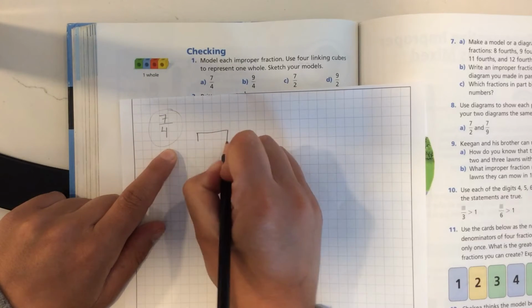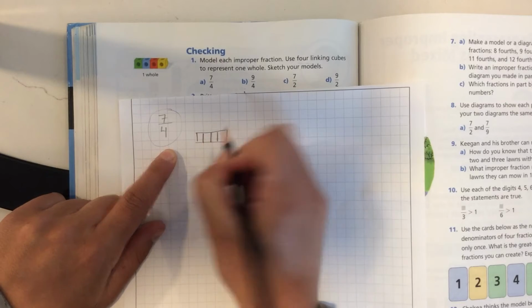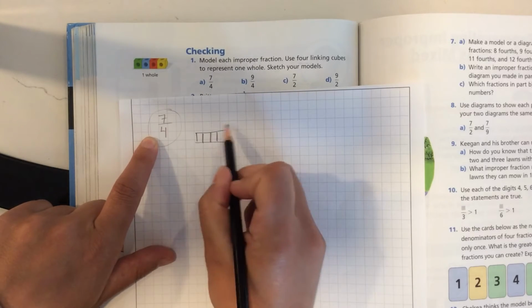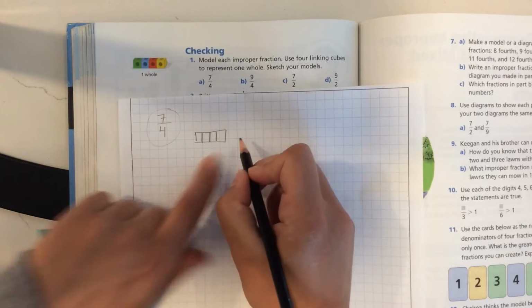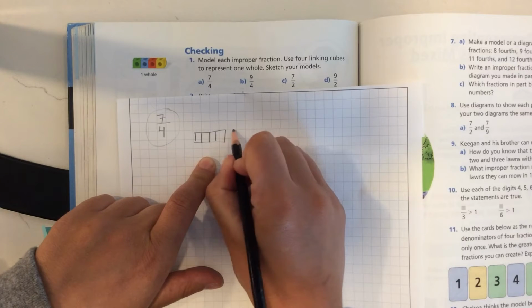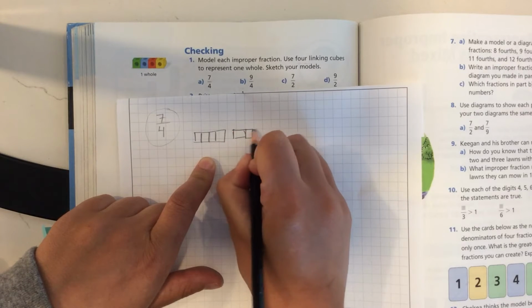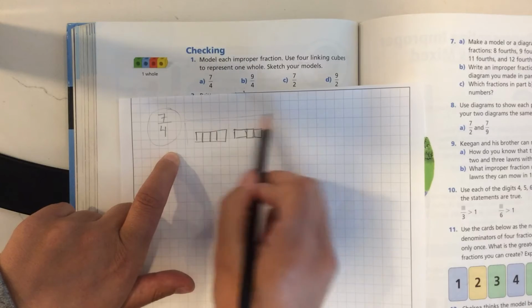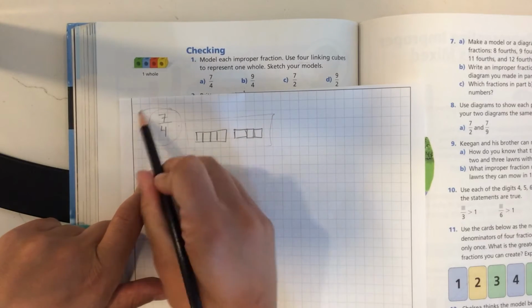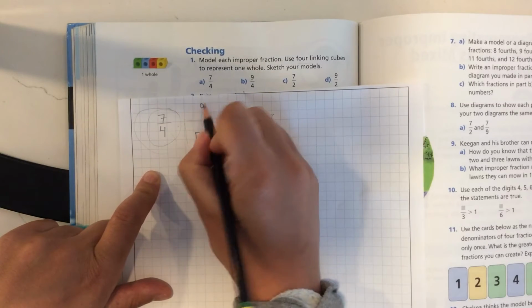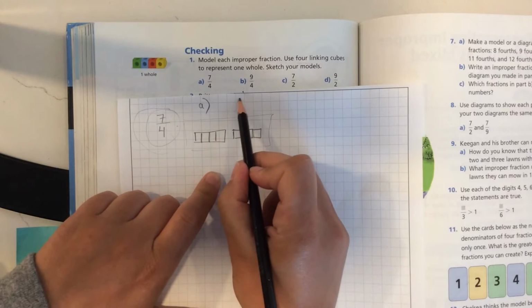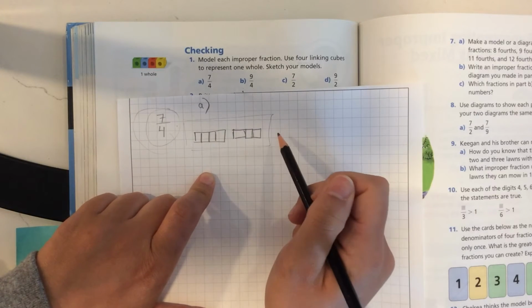I know I've got cubes like this, 1, 2, 3, 4, and that would be 4 out of 4, but I have an additional 3, 2, 3. So this would be modeled like this, 4 cubes plus 3 cubes equals 7 out of 4. That's A. Okay, so you can try B yourself.